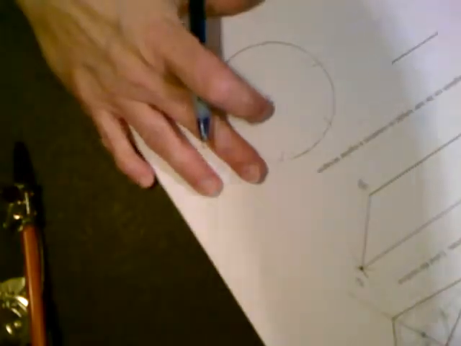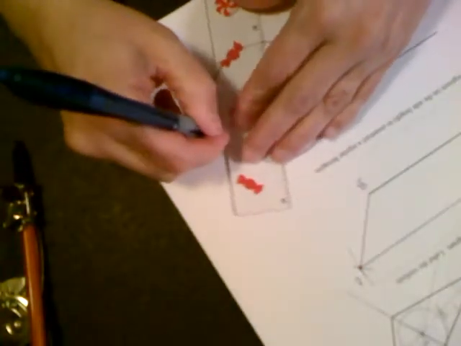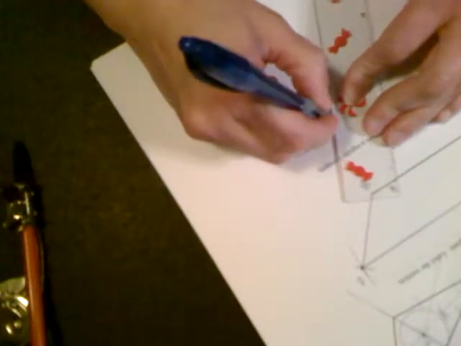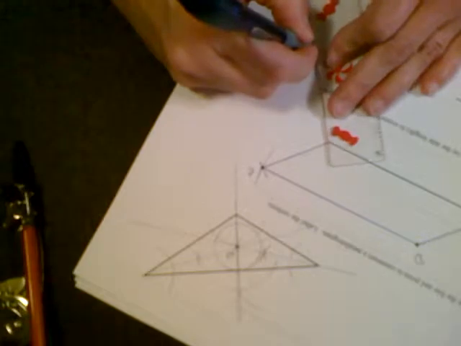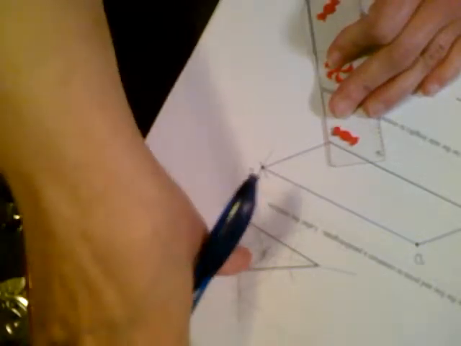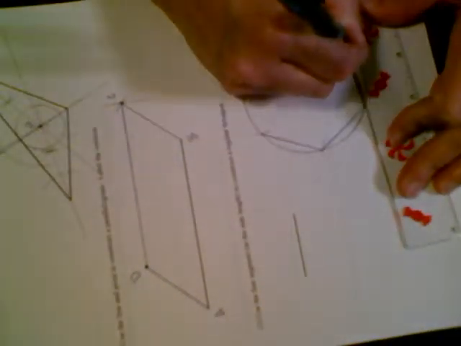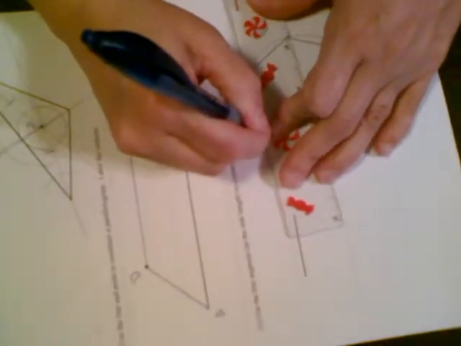Now officially you could use the point from where you started. I like to just move and mark because it makes it more exact. Then I draw in my hexagon. Again, the reason I draw a cross is because those two sides are parallel and I don't have to move my paper as much. And that is a hexagon.